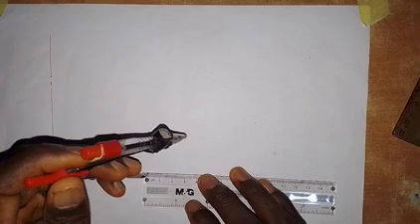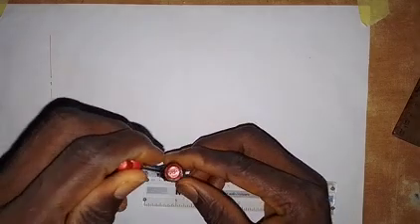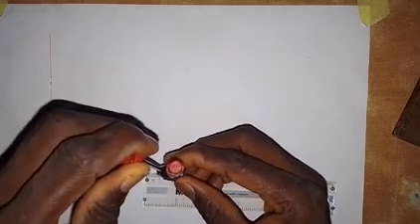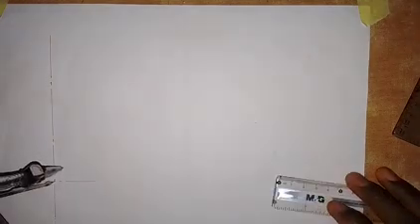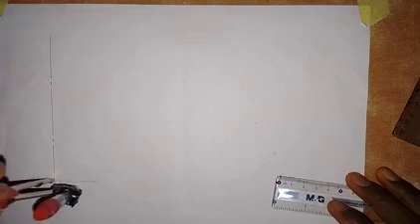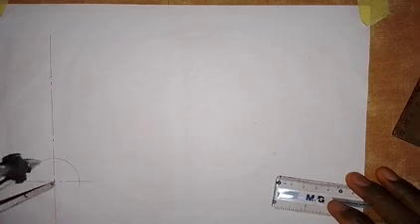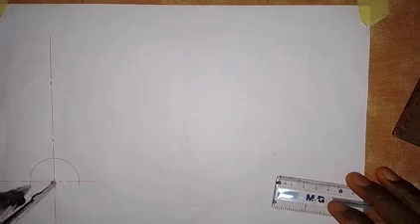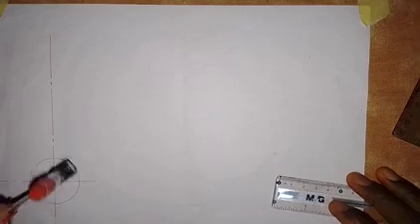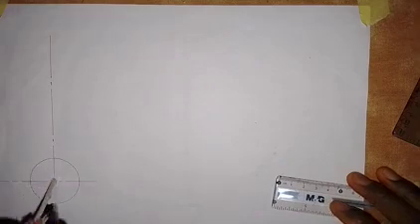So the diameter of the vertical cylinder is 40 millimeters, so we take 20 millimeters as the radius of the cylinder. Then we draw a circle. Just put the pinpoint here, then we draw a circle. So I want to make sure you can see the circle very well. So this is the circle.